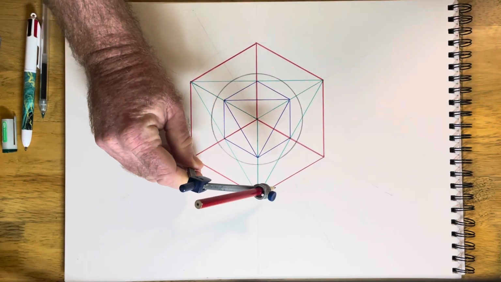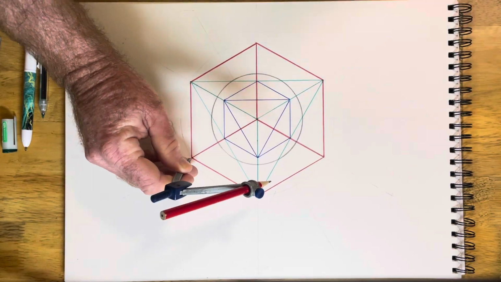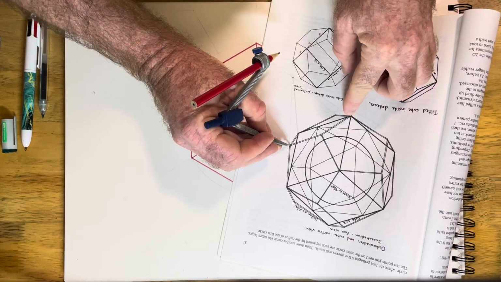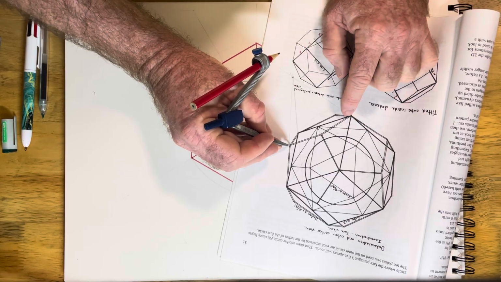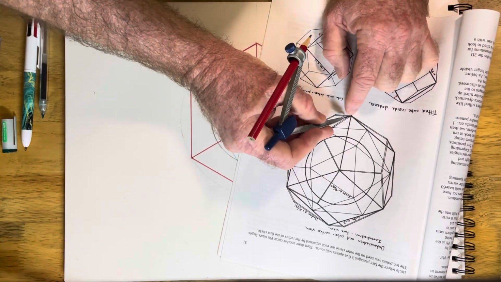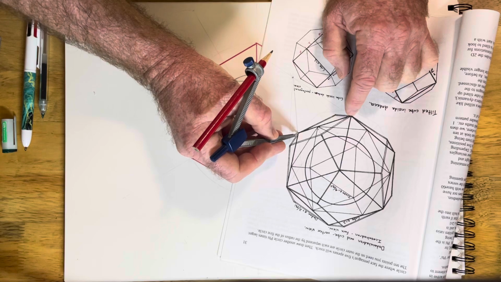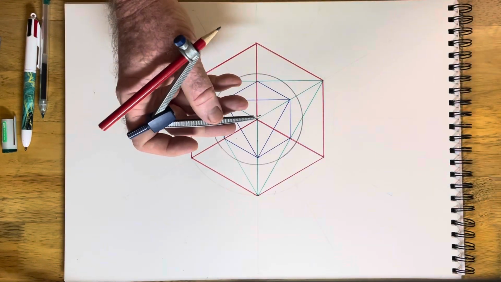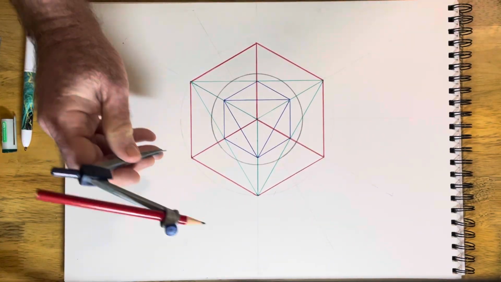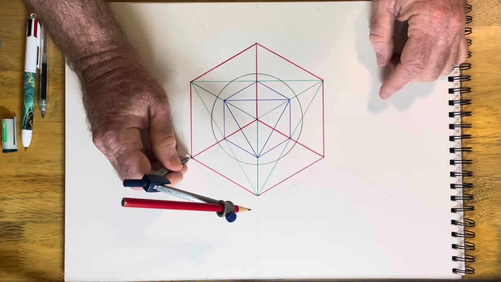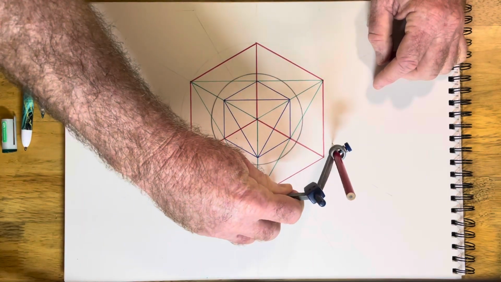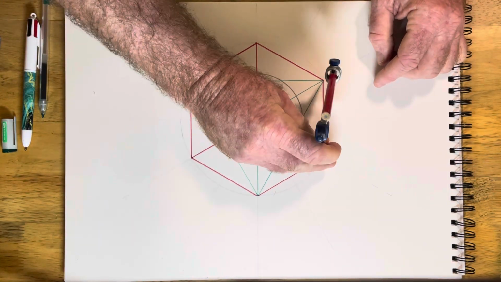As you've seen with the dodecahedron here, we want a true value of 2 from here to here, because it's just tilted up. It's a true value, as compared to this edge of the cube that we're looking at here, which is tilted, so the visual reading is not the correct value. So we're using this true value of 2. We're starting at each of the points here and marking them around the circle. Each of these is equal to 2.